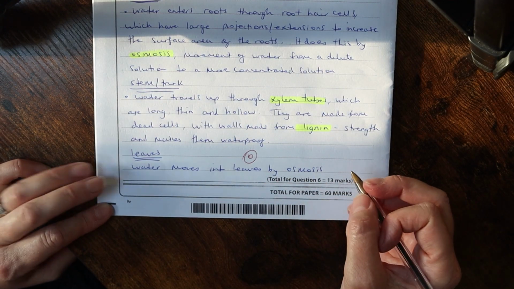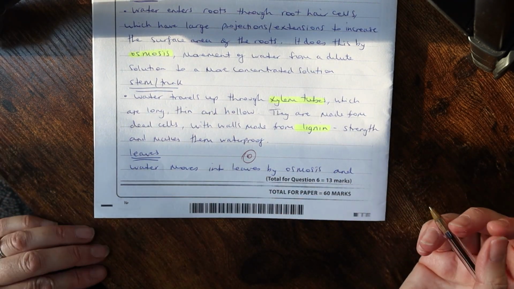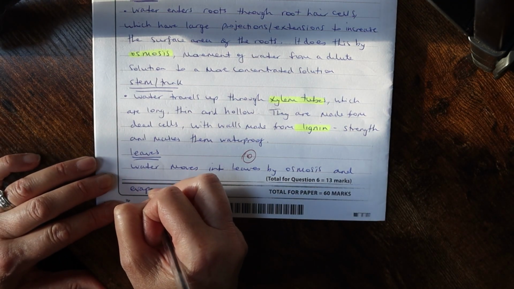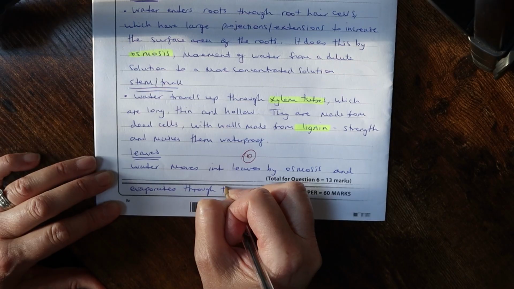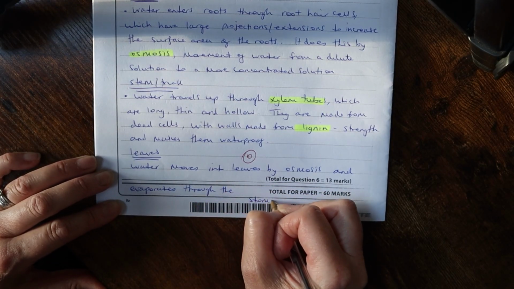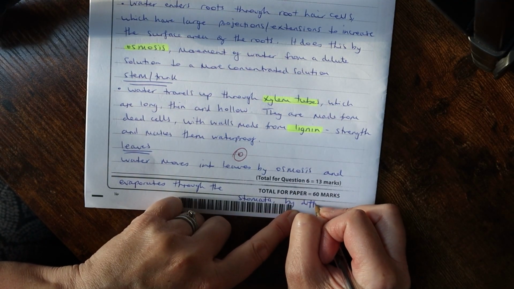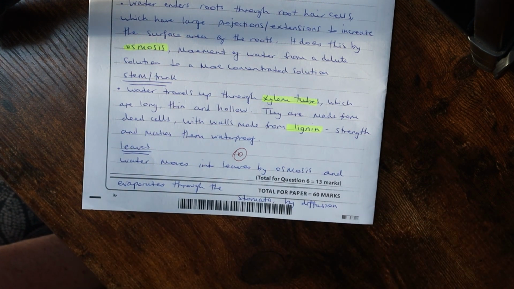So water moves into leaves by osmosis and evaporates or is lost through the stomata by diffusion, which is the movement of a liquid or a gas from a high to a low concentration. So it's obviously higher in the leaves compared with the surrounding air. And so water is lost through leaves, through the stomata, these pores on the bottom.